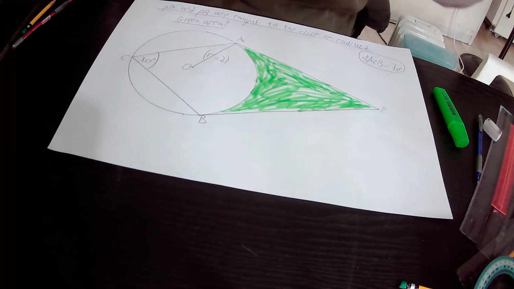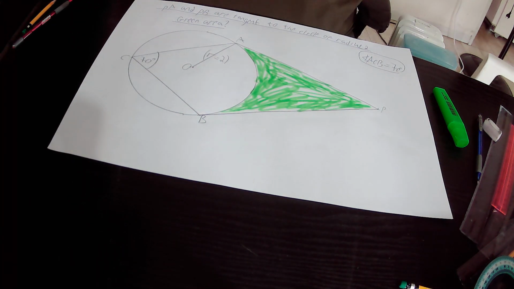Now, in this lecture, we'll find out the area of the green shape. In the drawing, we have a circle. We know that the radius of this circle, r, equals 2 units in length. In addition, inside this circle, we have peripheral angle ACB that equals 70 degrees in size.